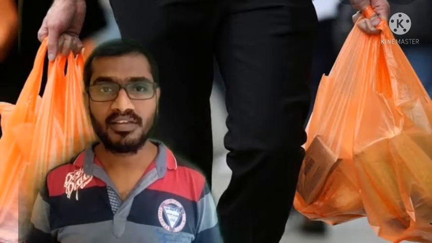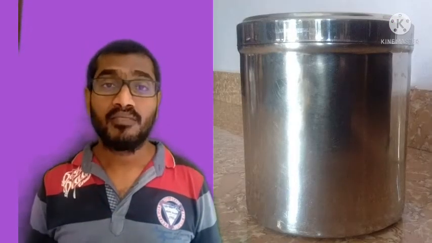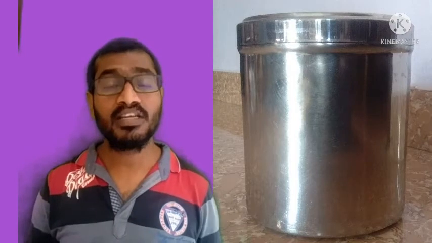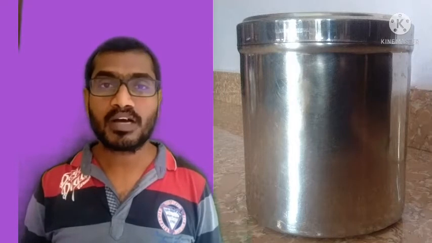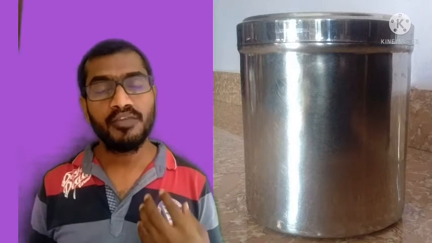It is very easy. If we carry one box with us while we go to buy meat, we can avoid plastic every time we buy meat, and so we can reduce the usage of plastic. It is very easy, it is not difficult. Even if you are feeling shy, you can carry your children along with you, so that they can learn what the need of carrying this box is, and they won't feel shy in their future.